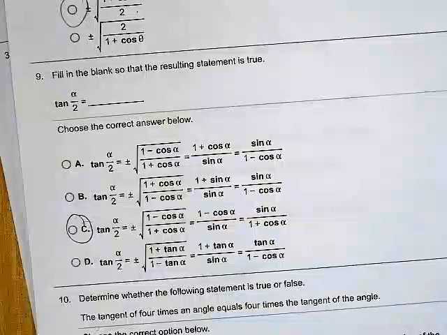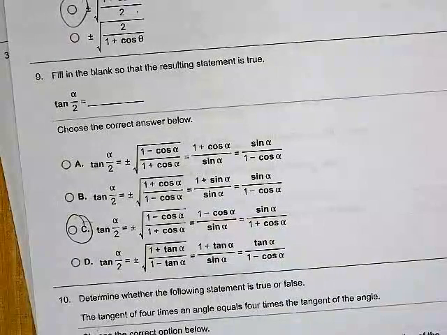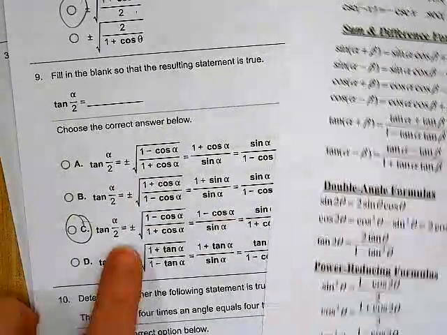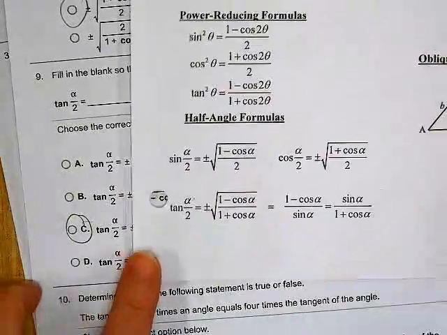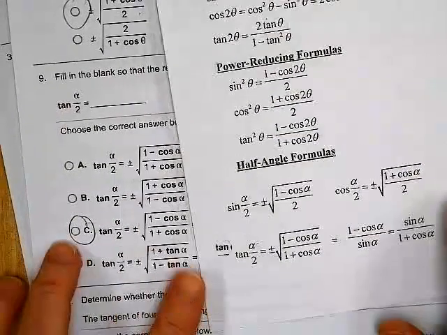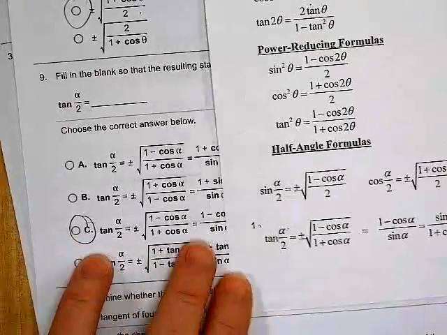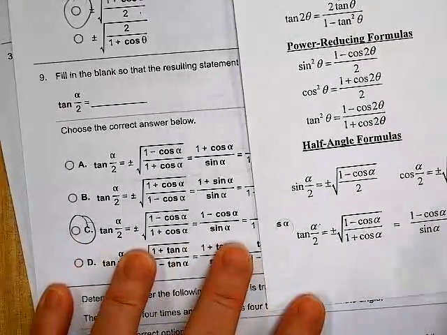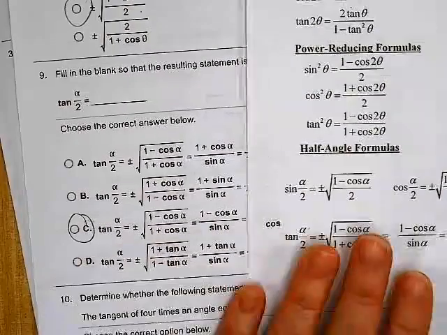Number 9, fill in the blank so the resulting statement is true. You're just going to your half angle formula for tangent. It's 1 minus cosine over 1 plus cosine, and you're just going all the way across there. They're just asking you to use this sheet. The sheet has answered almost all of these so far.